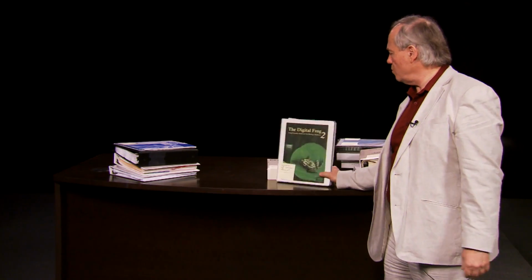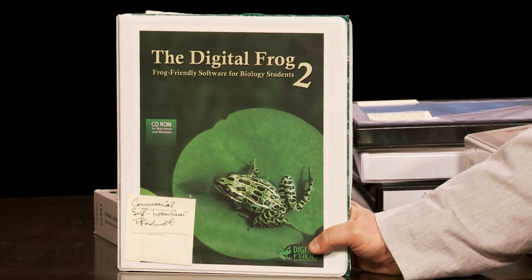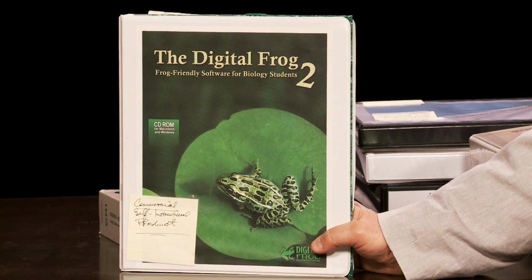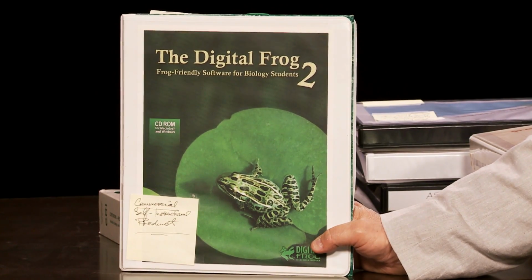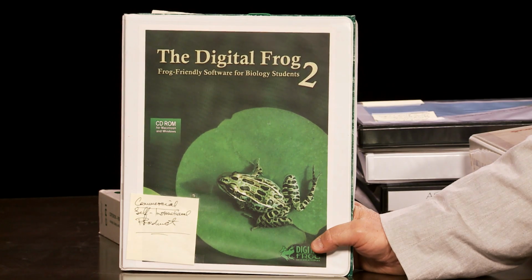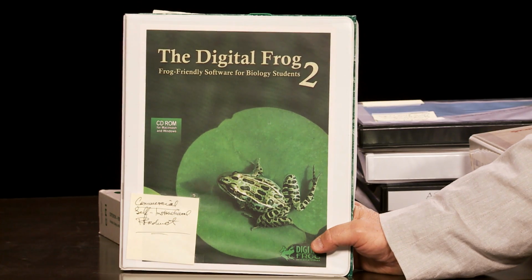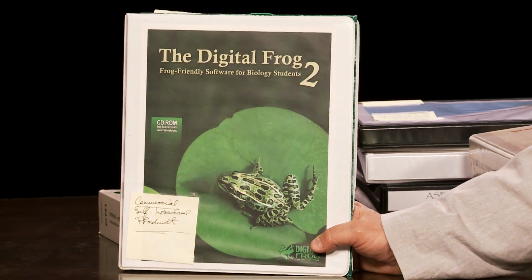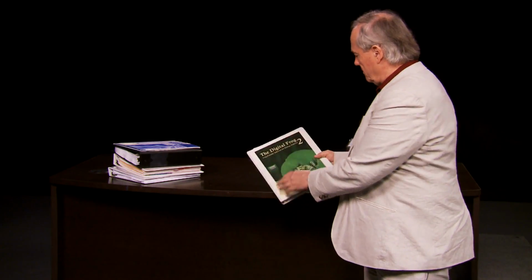So let's look at one product right now called Digital Frog 2. The company asked me to evaluate this particular software in Southern Ontario, and it was done by a couple of biology teachers who graduated and just put together this software and got some money for it. So let's have a look at what this is about, okay?